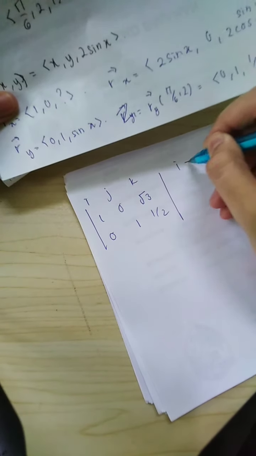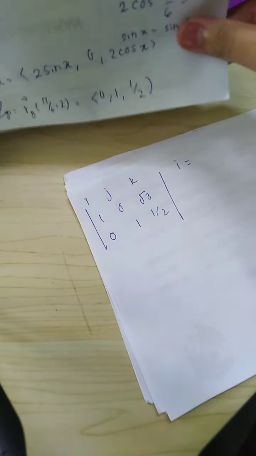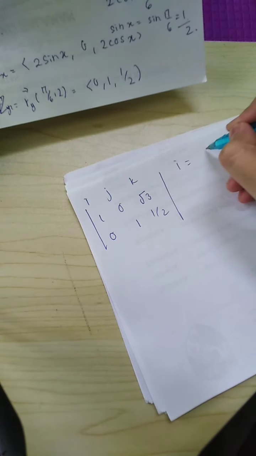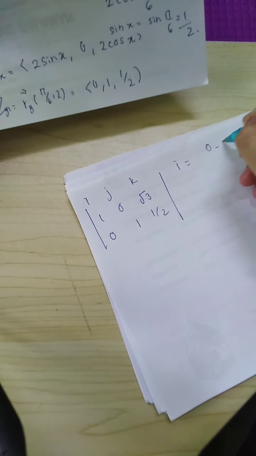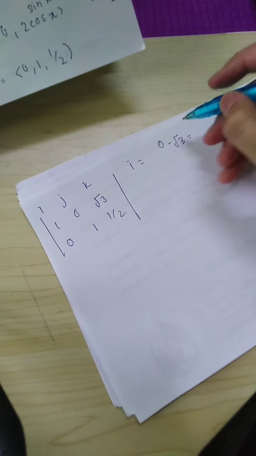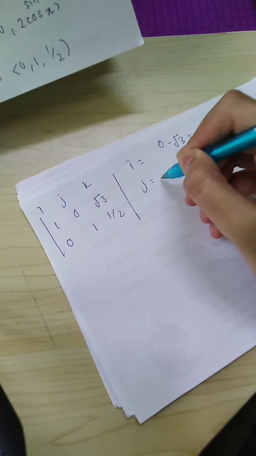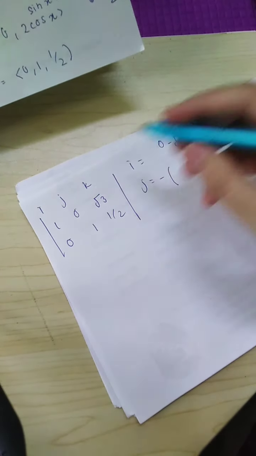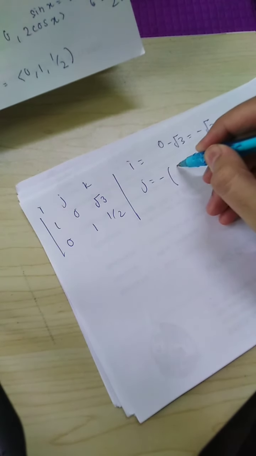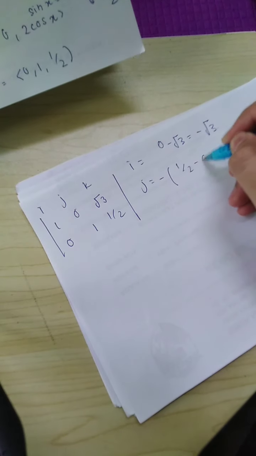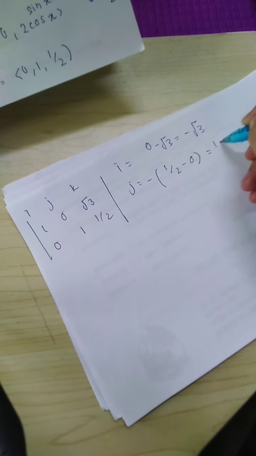We will have i equals 0 minus root 3. We will have negative root 3. For j, we will have negative half minus 0. We will have negative half.